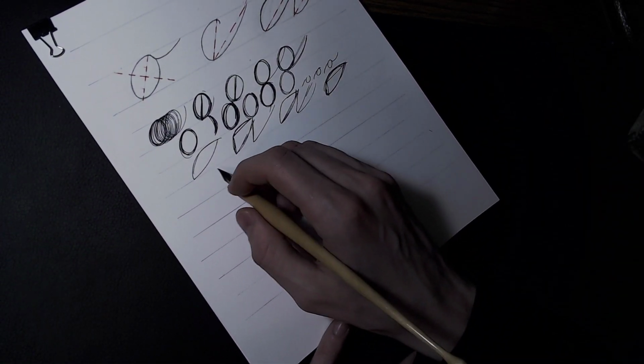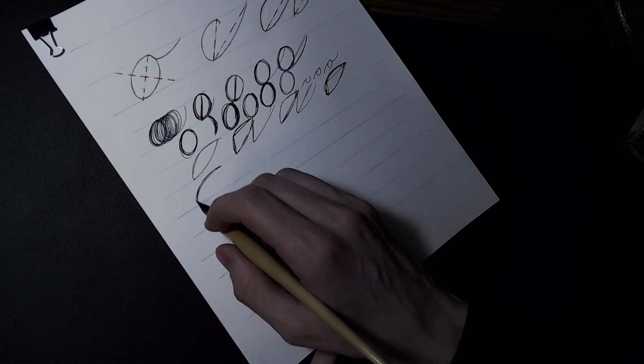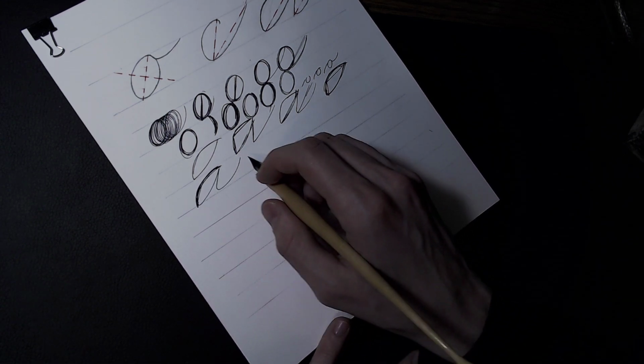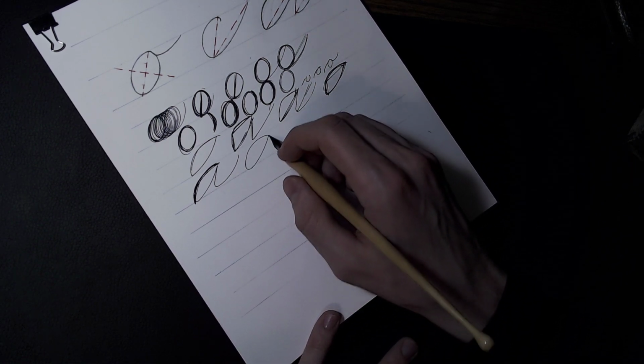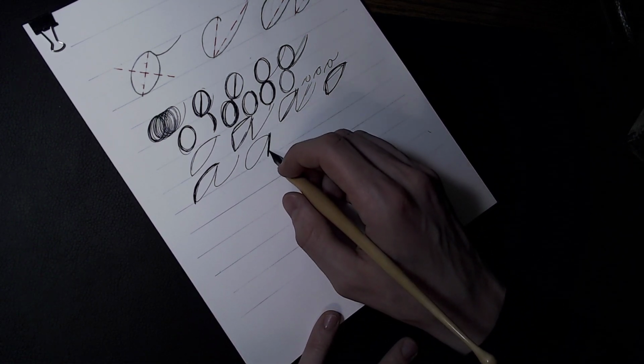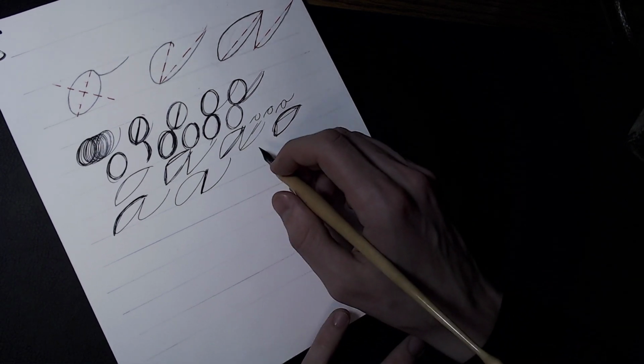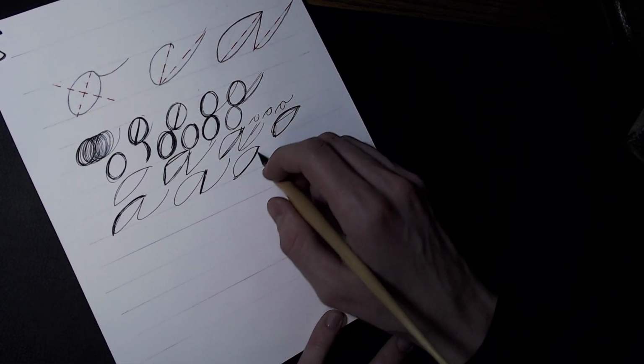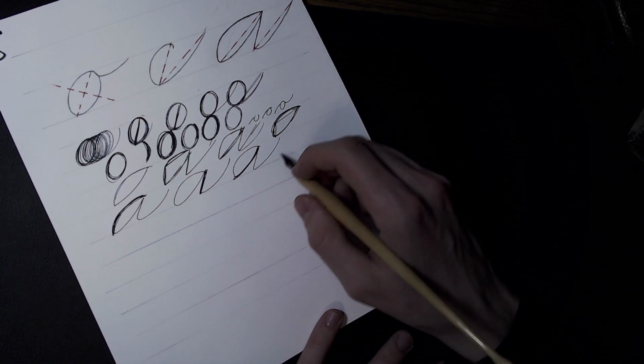You can do retraces with this, so you can just do this and then finish with your eye. You can go into the eye and do some retraces here and finish it. You could retrace this part of the eye stroke, and then finish it.